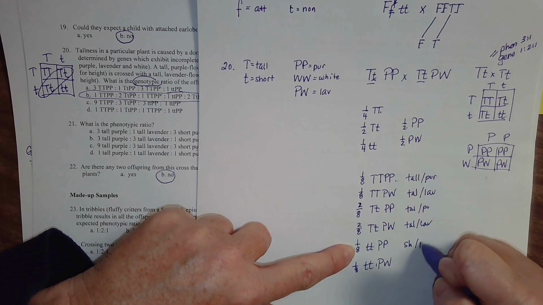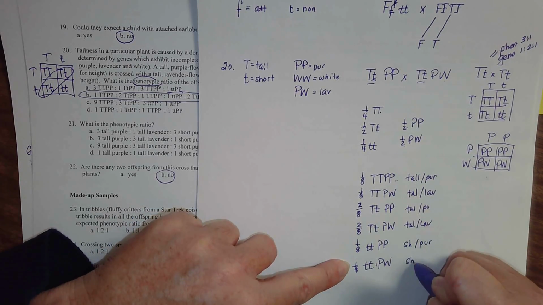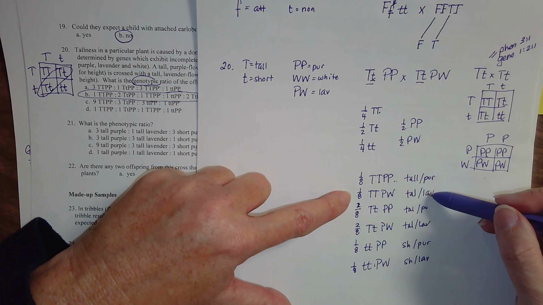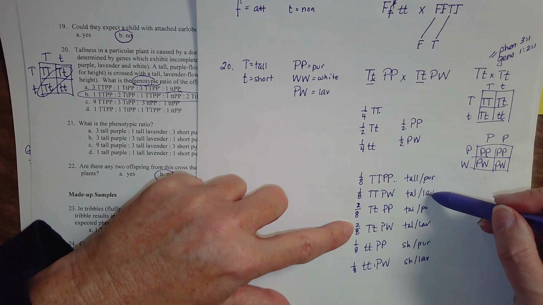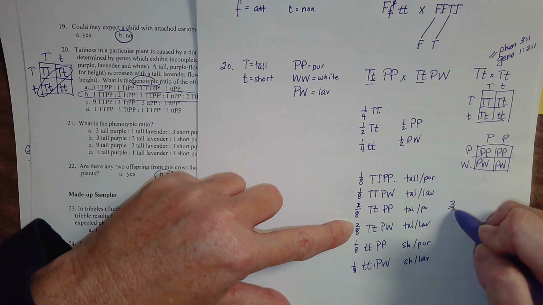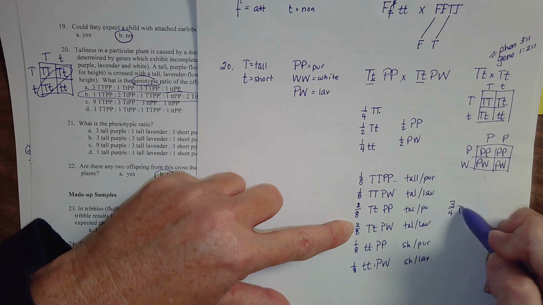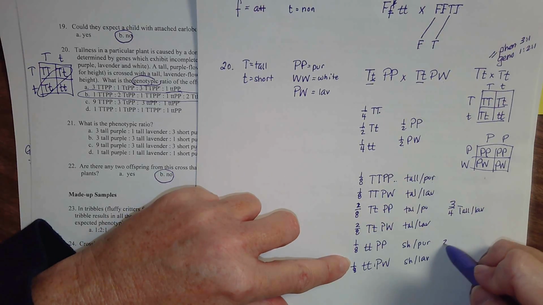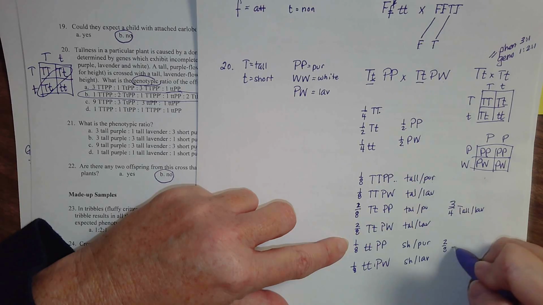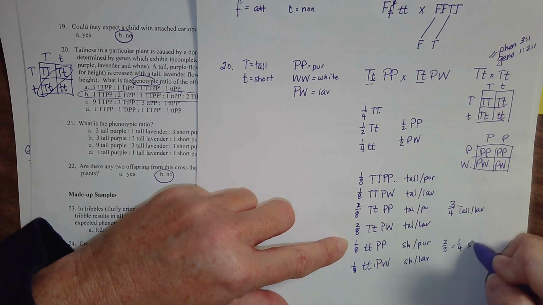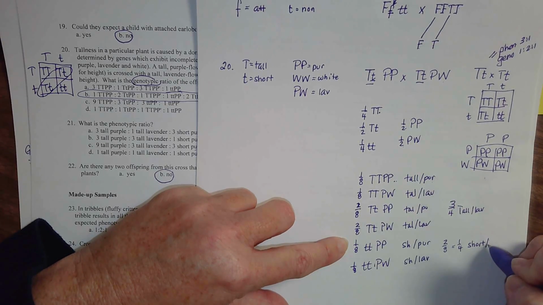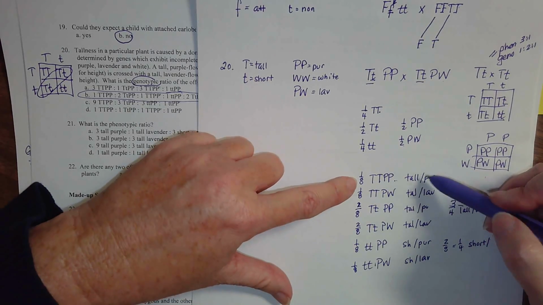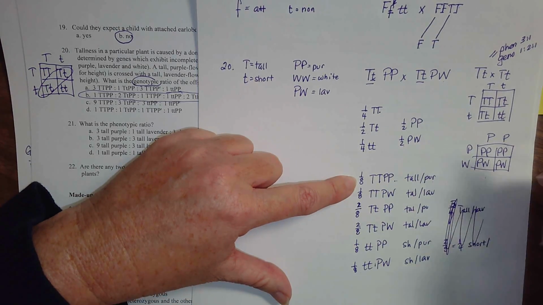Short purple and short lavender. So what I've got is 1/8, 2/8, 3/8, 4/8, 5/8, 6/8. 6 out of 8 or 3/4 are tall lavender, and then 2/8 or 1/4 are short. I'm sorry, tall purple. Wait a minute, I did that wrong. So let's do that again.